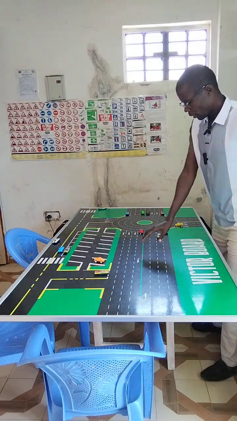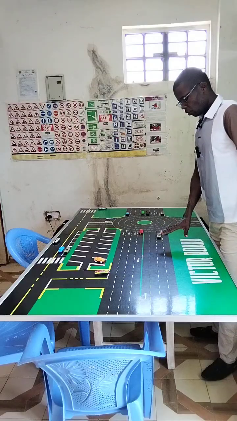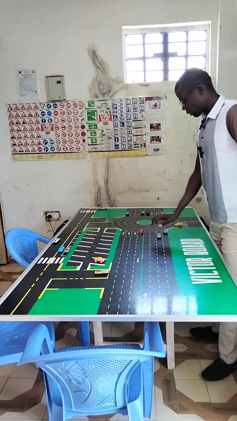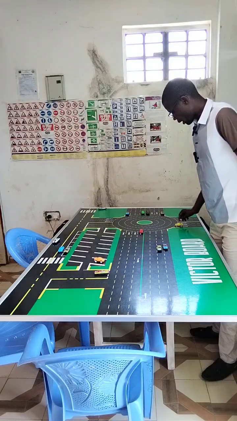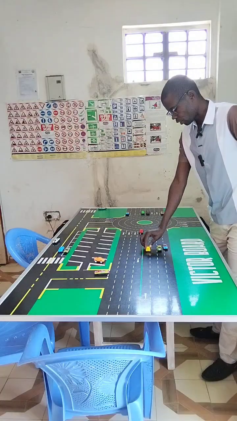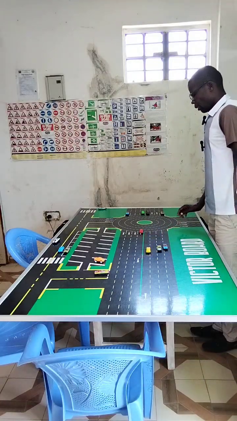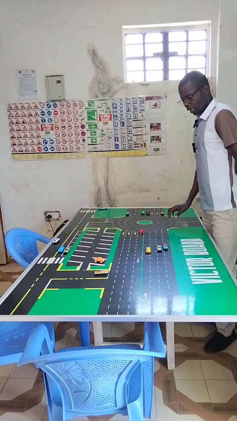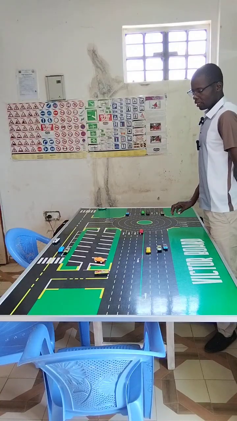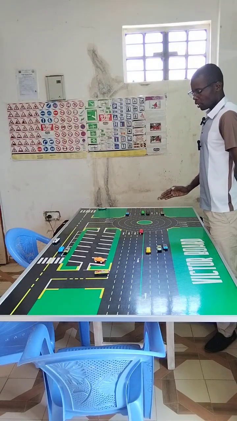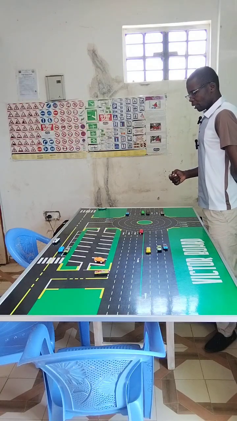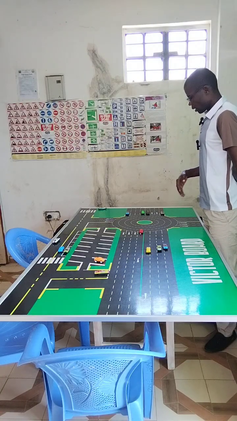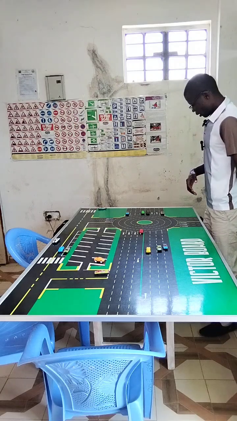Then when we come to one-way traffic, it's a road where vehicles are moving in the same direction. Like this one, vehicles are traveling in one and the same direction. And here it has got the color white. Color white means they are dividing traffic which is moving in the same direction. And color yellow means they are dividing traffic which is moving in opposite directions.